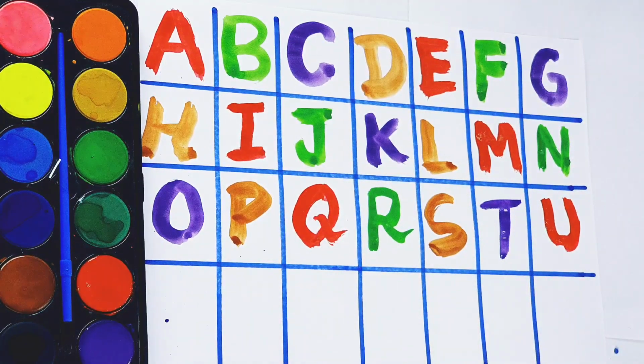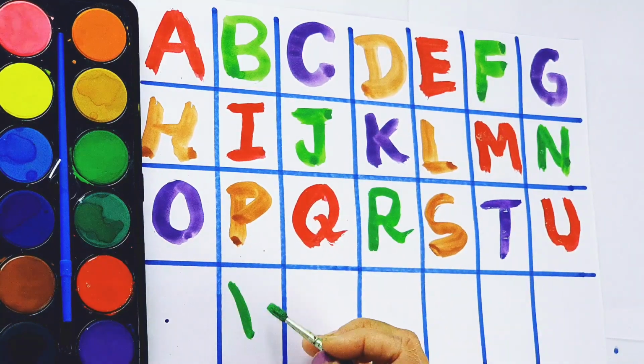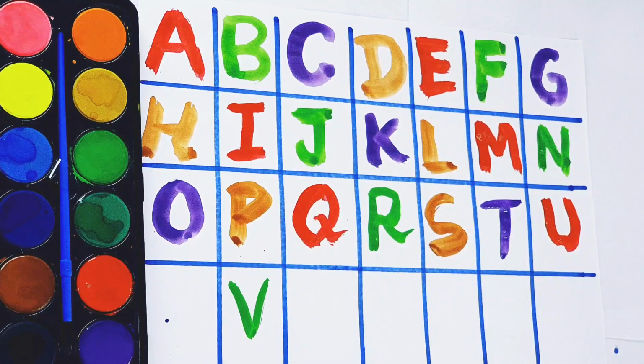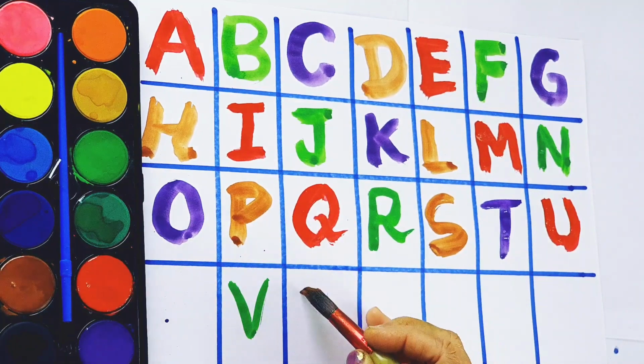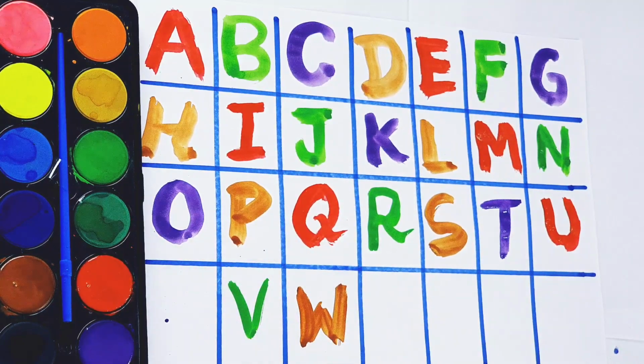U for umbrella, U for umbrella. V for village, V for village. W for water, W for water.